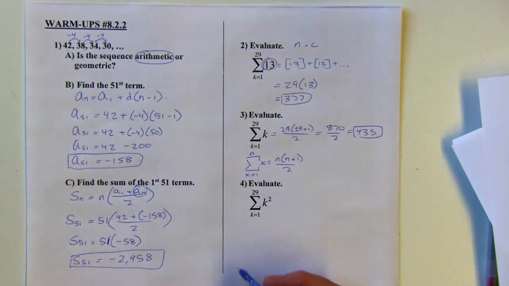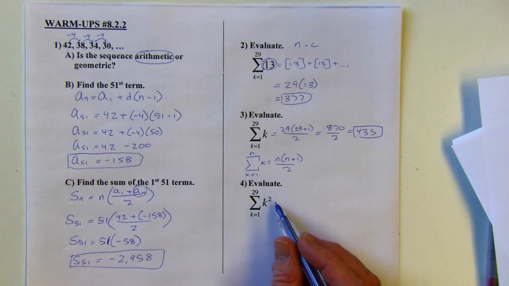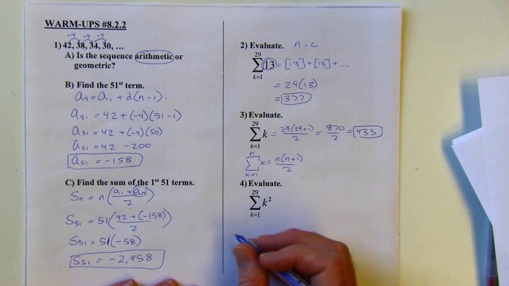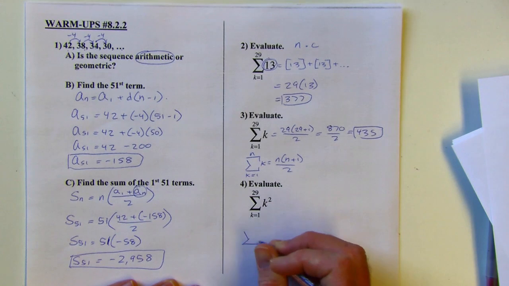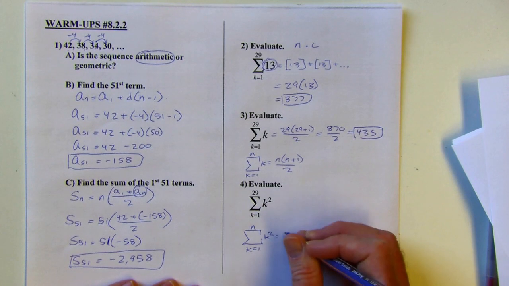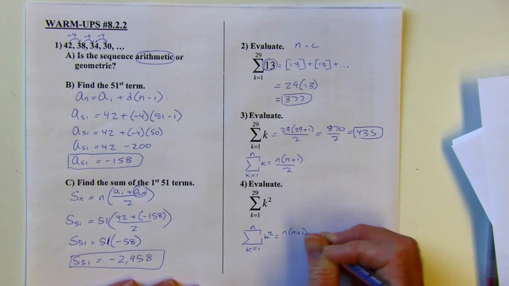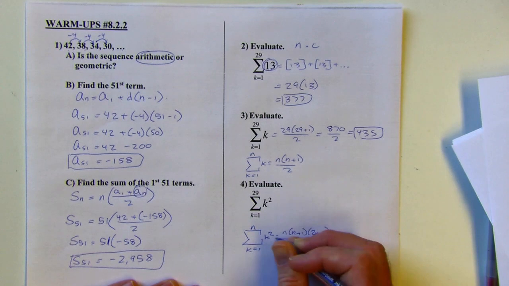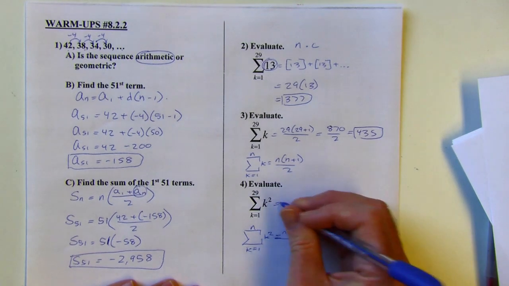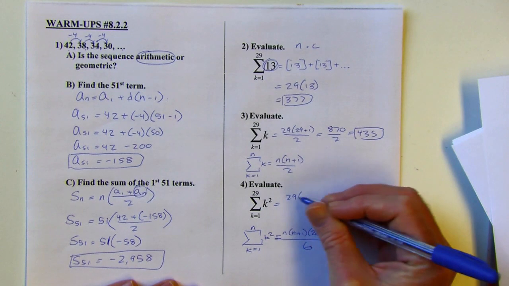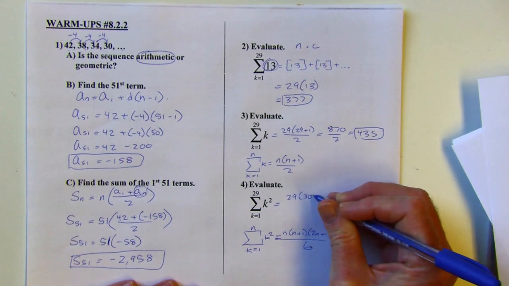Okay. This is a quadratic series here, and again, there's a shortcut if you've got just a variable squared as your term builder. Here's the shortcut. All over 6. Okay, so 29 terms, and then 29 plus 1 would be the next piece, so that's 30, right?